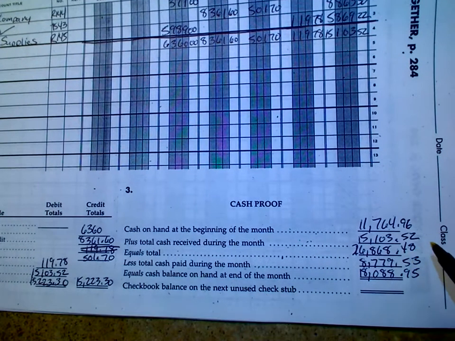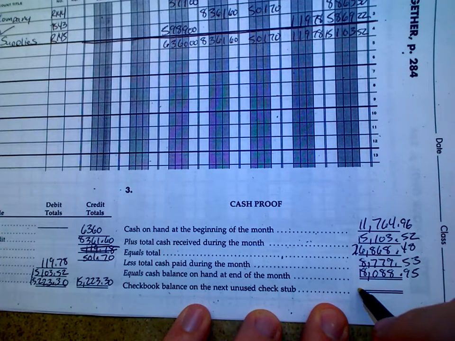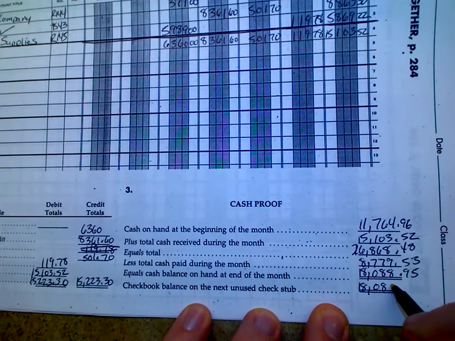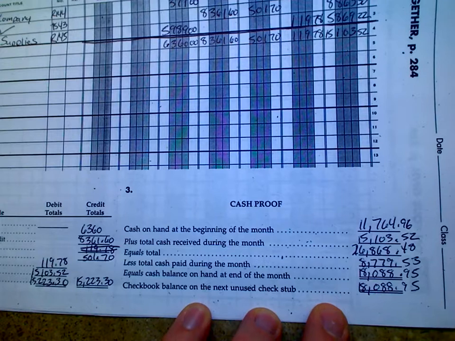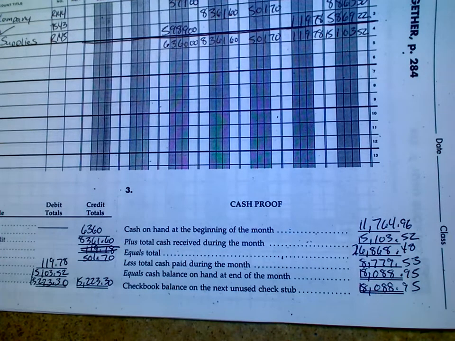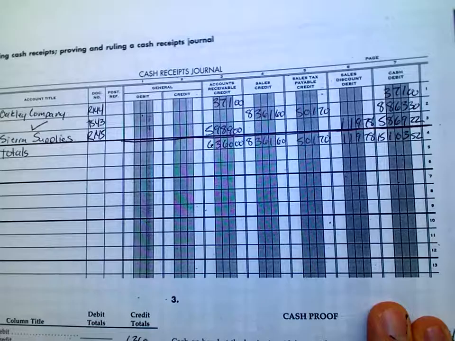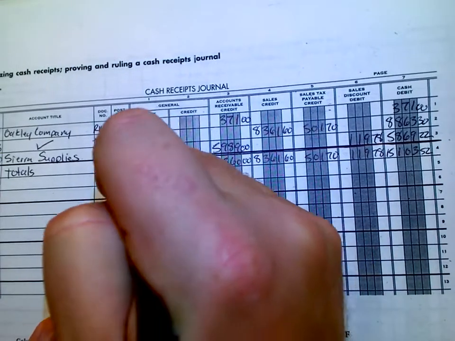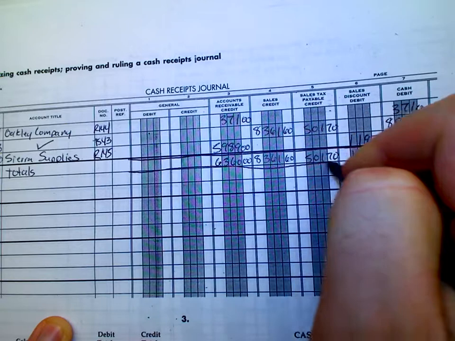And in the book, it tells us if you've done everything correctly, the balance on the next unused check stub should be $18,088.95. Boom. So just write it down at the bottom again. 18,088.95. And if that comes out equal, now I can come up here and do my double underline.